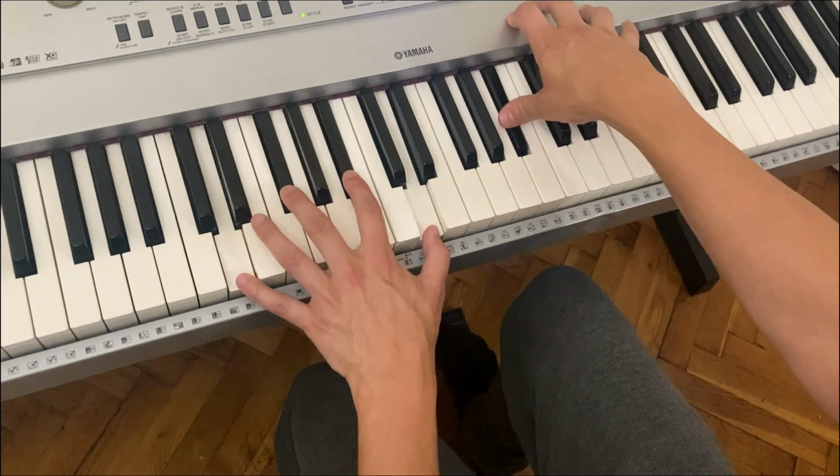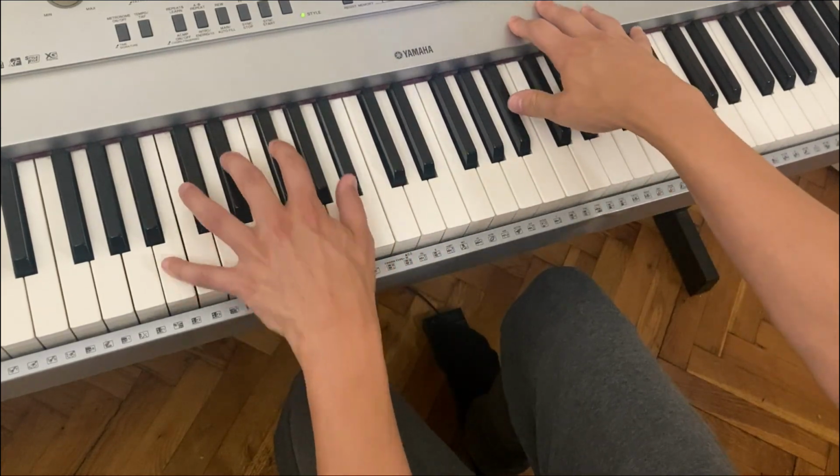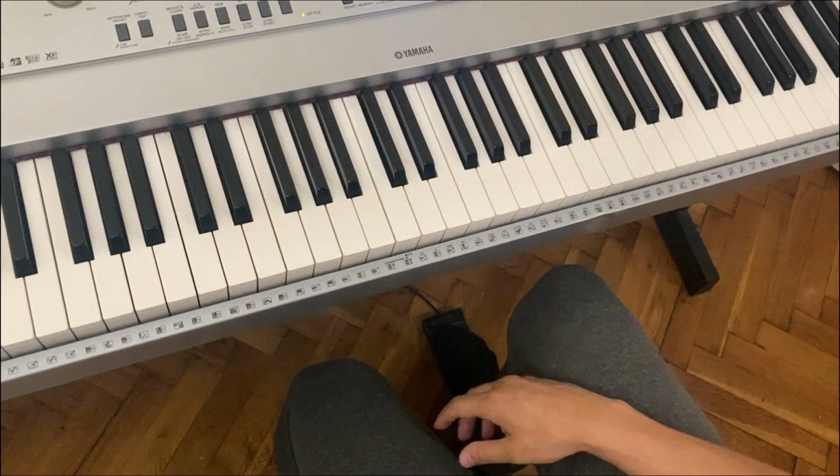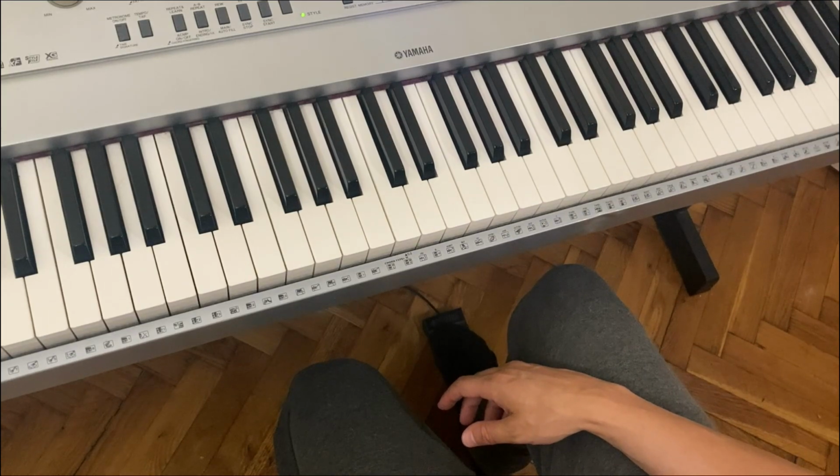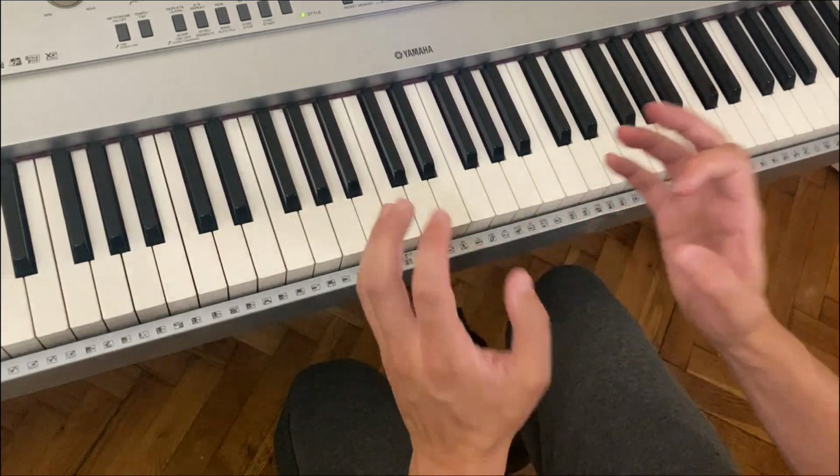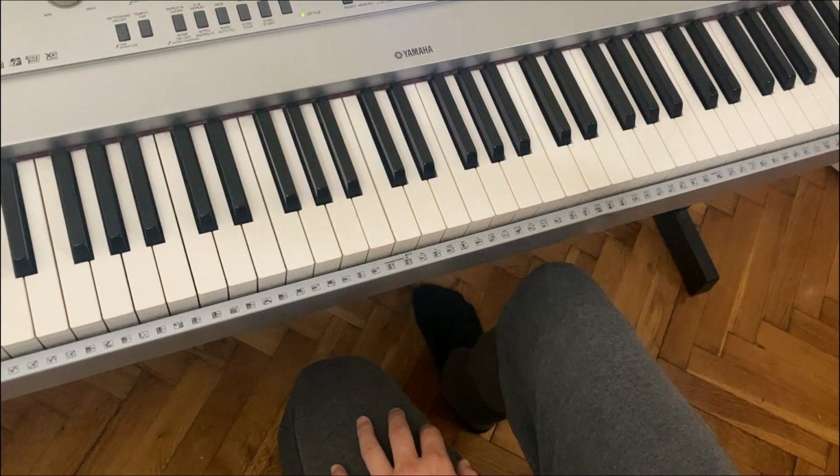In D, it's the sharp 5. You get the idea. In C, it's the 7. In B, it's the major 7. So you just need to know these kinds of intervals. So this is quite a nice exercise to do anyway. It's something to practice and then go out somewhere and jam on a piano.